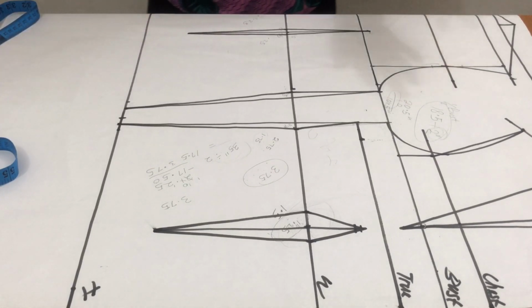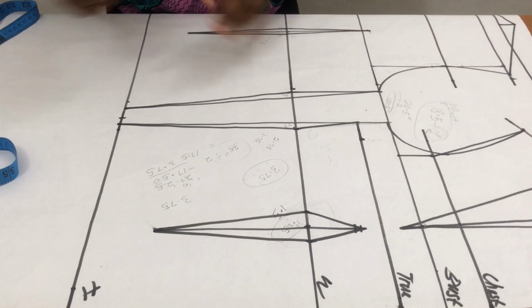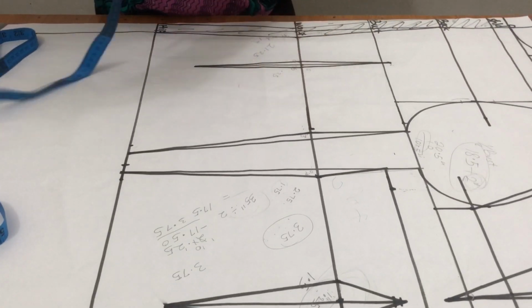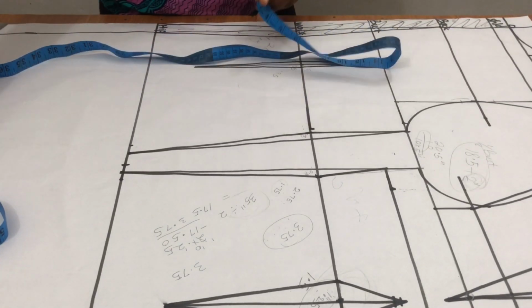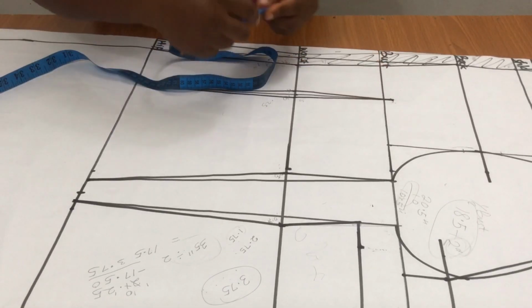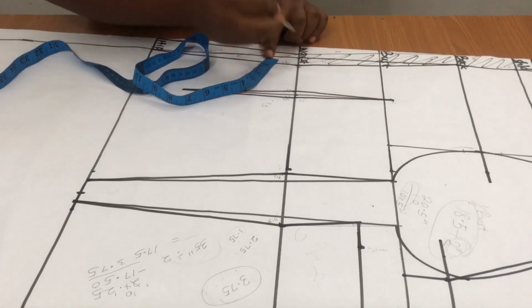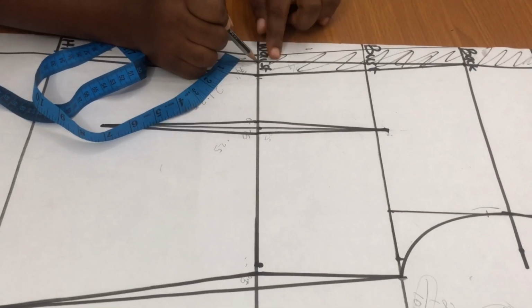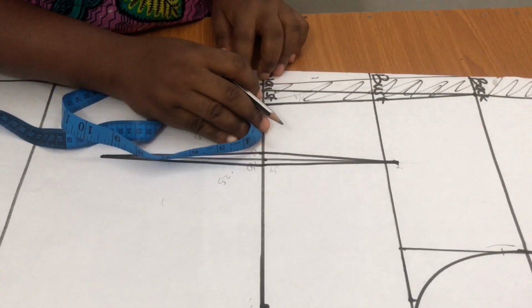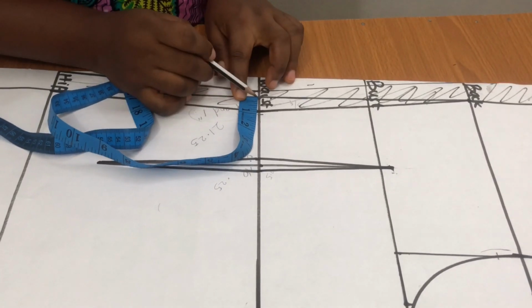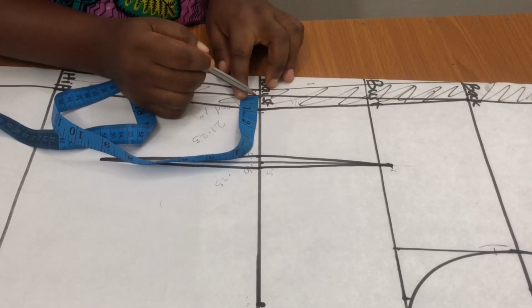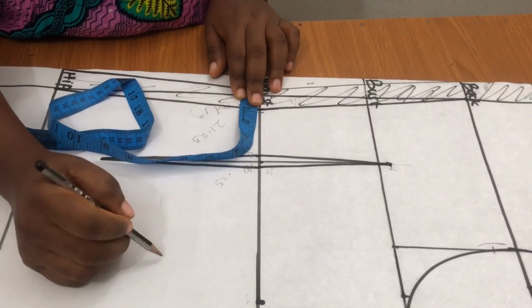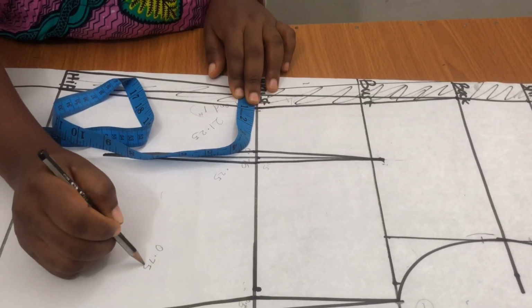So now let me go back and let us add up all what we have. So get your calculator and add with me. Let's look at the measurements we took. From this line, which was our zipper line, I took 3/4 inches, that's 0.75 inch here. So write 0.75 here.